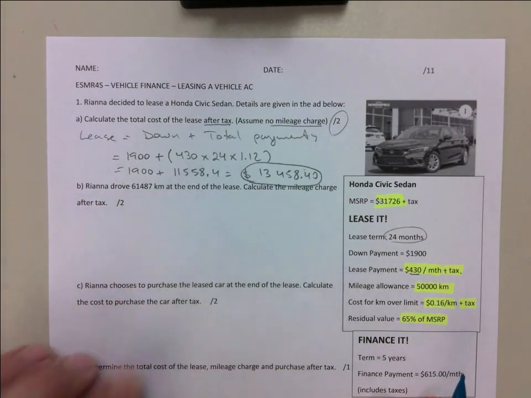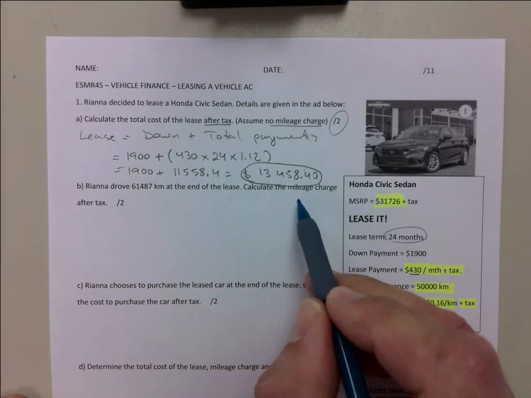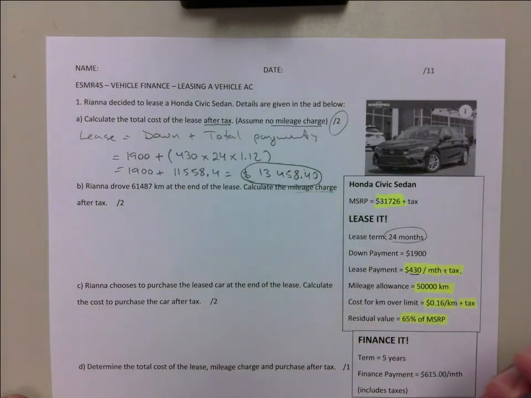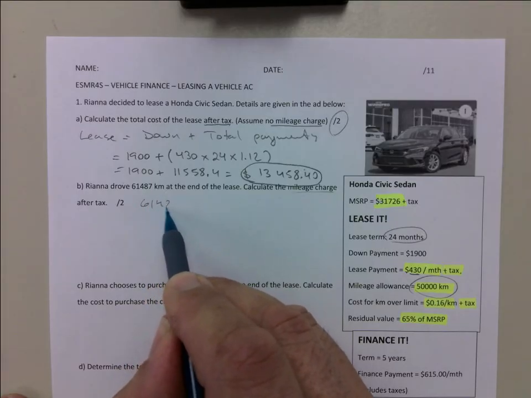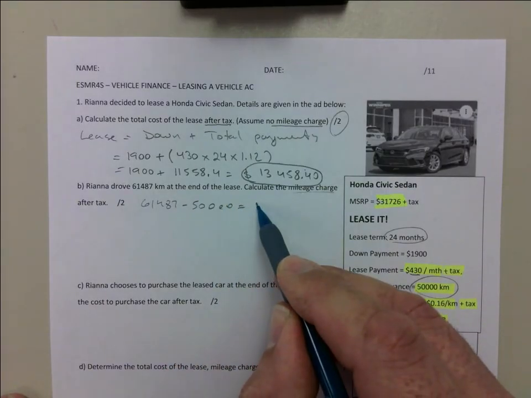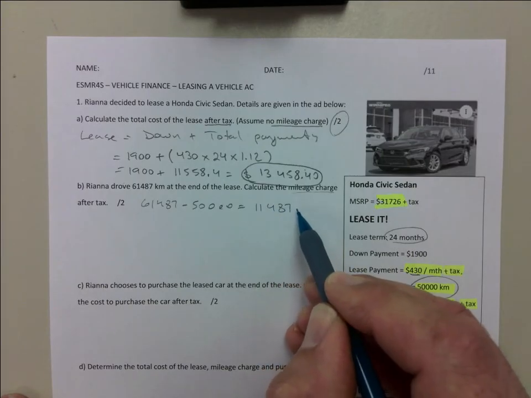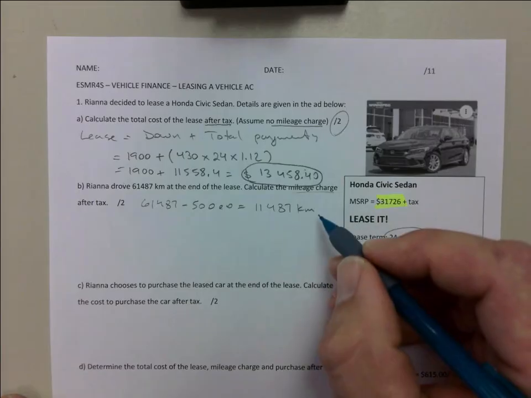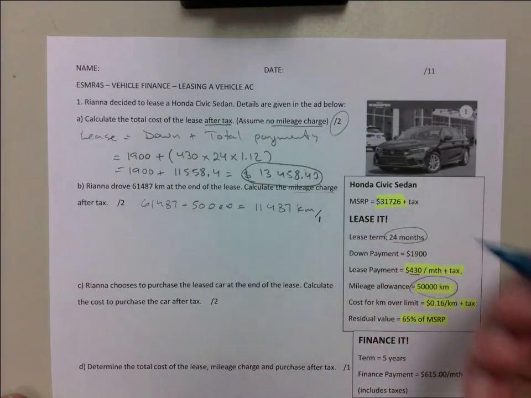Next, Rihanna drove 61,487 kilometers at the end of the lease. Calculate the mileage charge. The 50,000 is just an overall limit. You cannot go over 50,000. It's not per year, it's just 50,000. So I'm going to go 61,487 minus 50,000. In this case, we are 11,487 kilometers over. I would say you get a mark for that.